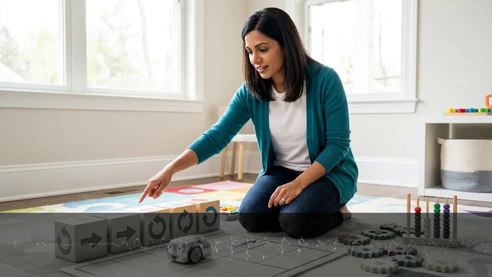Loop concepts become cognitively accessible around age 6 to 7 when children develop the working memory capacity to hold a multi-step sequence mentally while operating on it, repeating it, modifying it. Conditionals require the most abstract reasoning. Genuine if-then logic typically emerges around age 7 to 8, though simpler cause and effect relationships, red button makes it turn, work earlier.